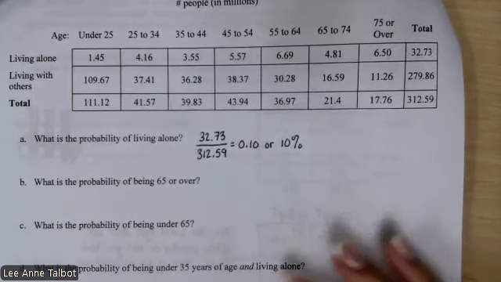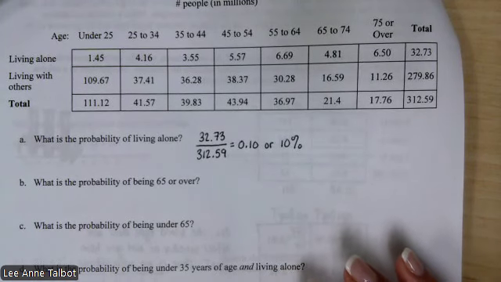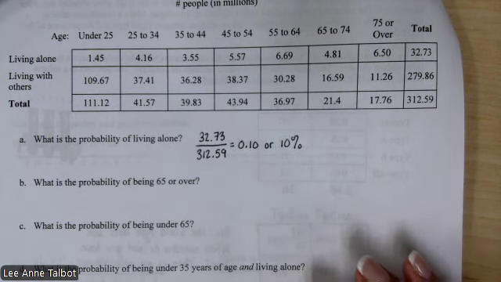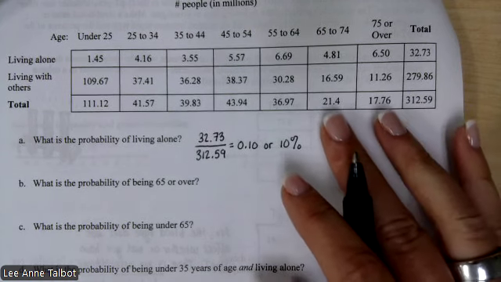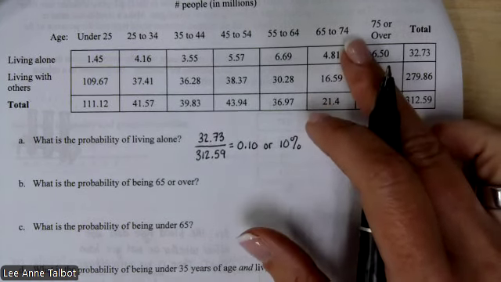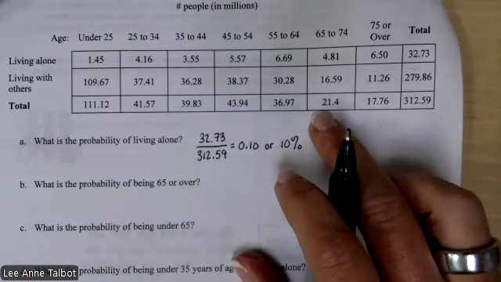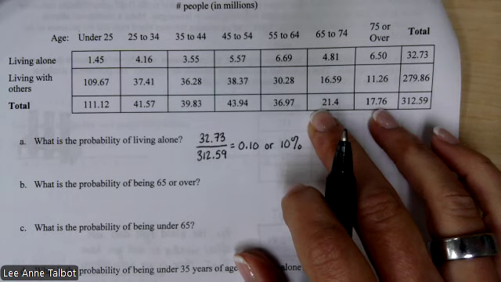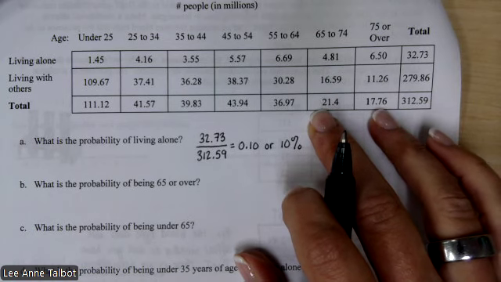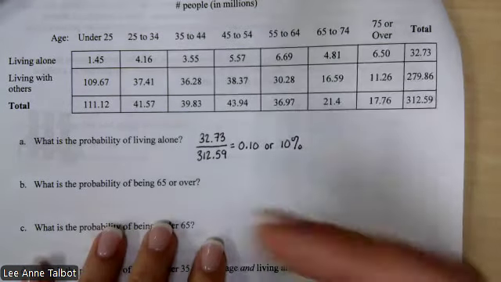Okay. What is the probability of being 65 or over? So these are all of the people 65 to 74. These are the people 75 or over. Both of those columns count, correct? You have to add them.